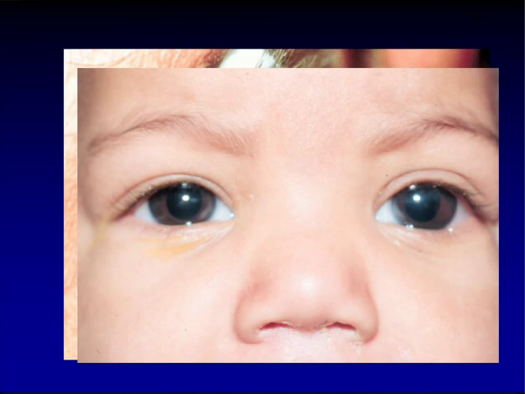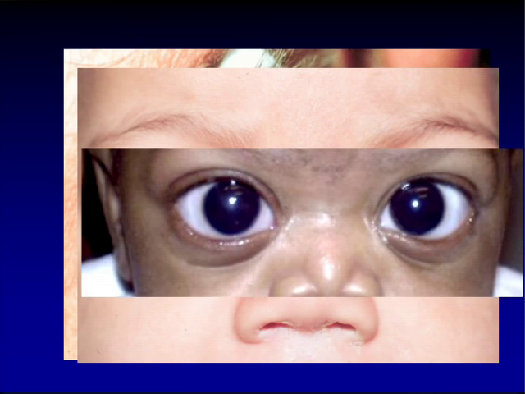And I use this in my aphakic children because I can't always check their pressure. But if I see a myopic shift, then that might push me over the edge to get an exam under anesthesia. So this congenital glaucoma was missed. This one would be harder to miss.